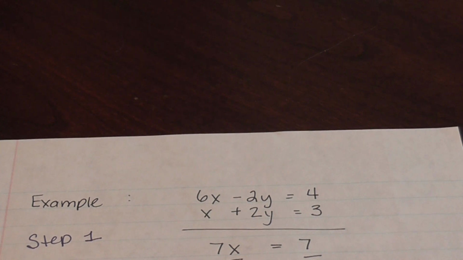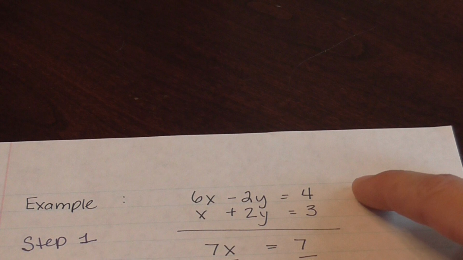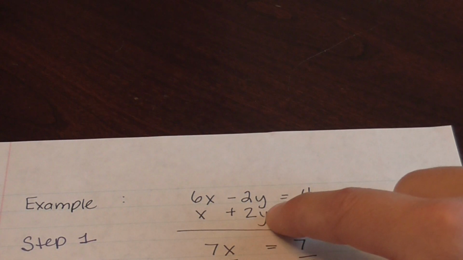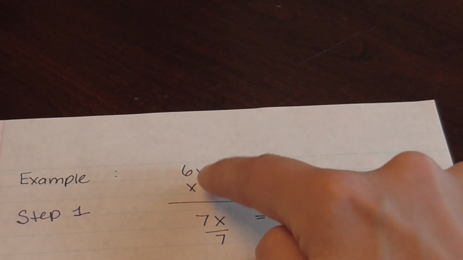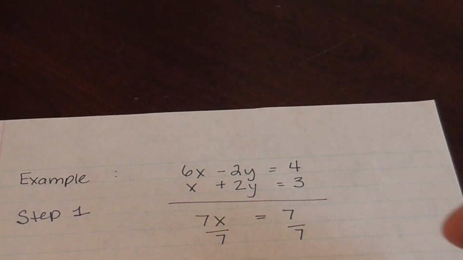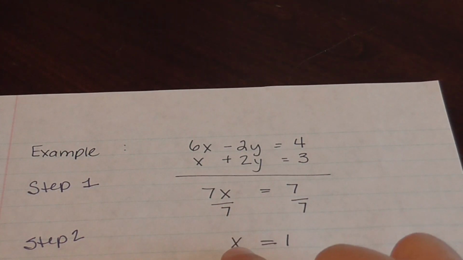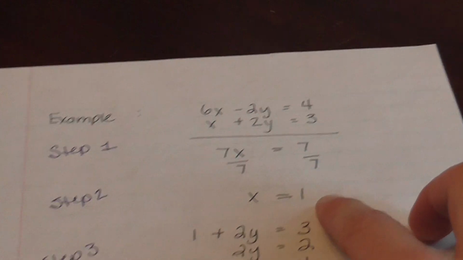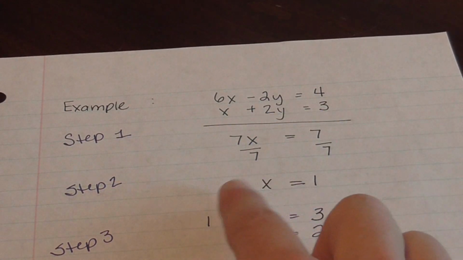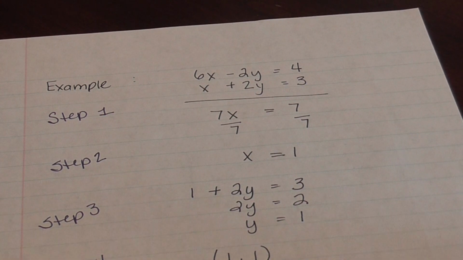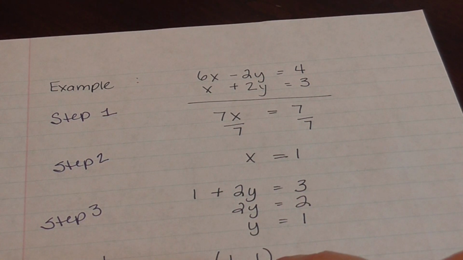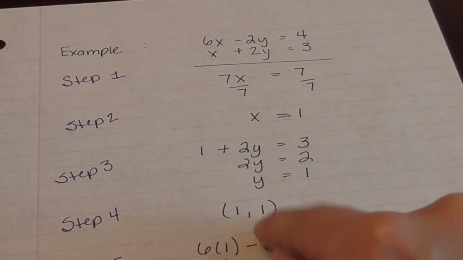So another example, just to show you how they can move a little quicker, you don't have to write out every step, is I've got 6x minus 2y equals 4, and x plus 2y equals 3. So I already see my y's are probably going to be the ones that cancel out. When I add them together, I get 7x equals 7, because 6x plus x is 7x, and 4 plus 3 is 7. So I'm going to divide both sides by 7, and x equals 1. I'm going to use that value and plug it into this second equation here. So I get 1 plus 2y equals 3. 2y equals 2 when I subtract 1 from both sides. y equals positive 1. So I get a value of x of positive 1 and a value of y of positive 1. So the point where they cross is the point 1, 1.